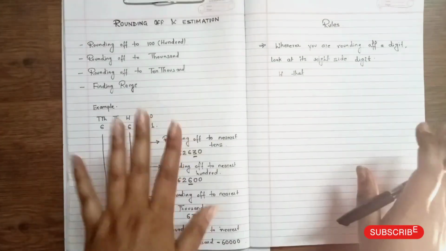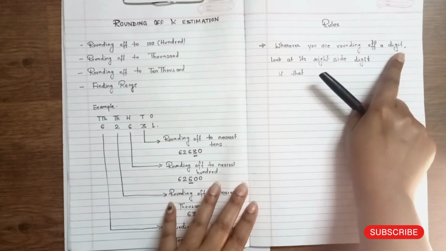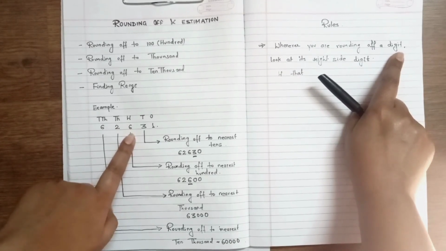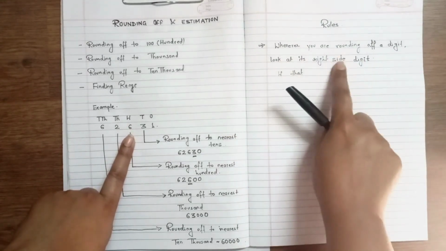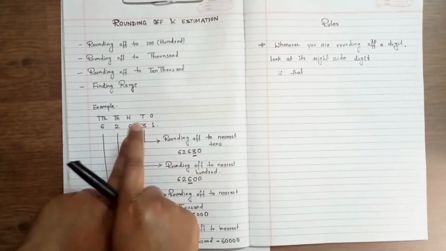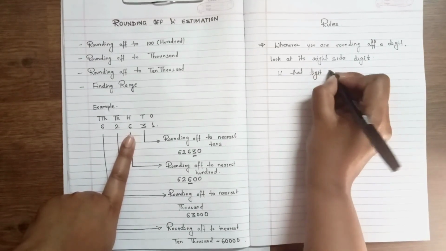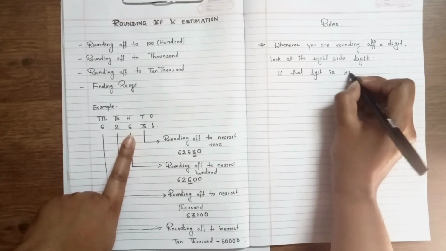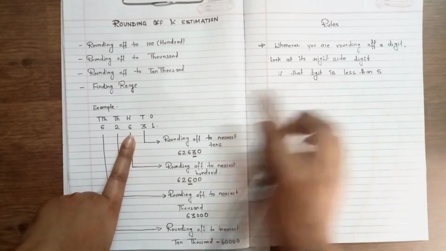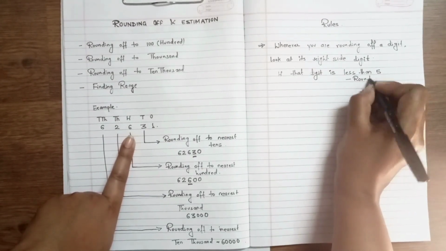The rule that we have understood from here is that whenever you are rounding off a digit, for example, let's take this example, if we are rounding off to the nearest 100, we will look at the digit on its right side, that is the tens place. If that digit is less than 5, we will round down.